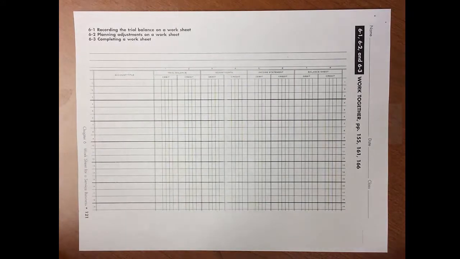This tutorial is for 6-1 Work Together. It tells us to use the worksheet given in the working papers. Your instructor will guide you through the following example. On February 28th of the current year, Gold and Tan has the following general ledger accounts and balances. The business uses a monthly fiscal period.